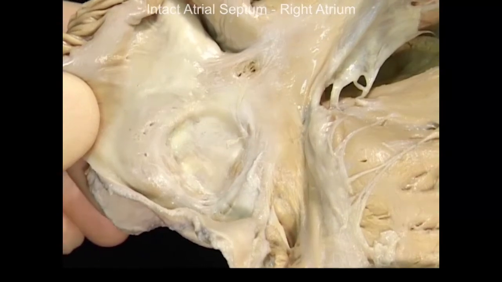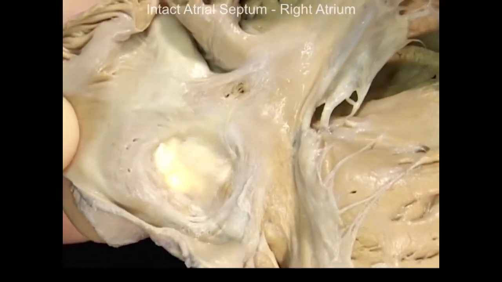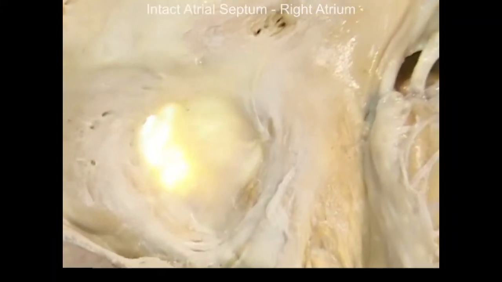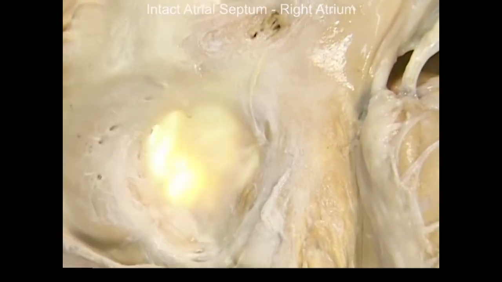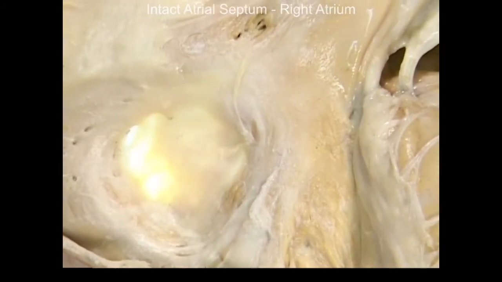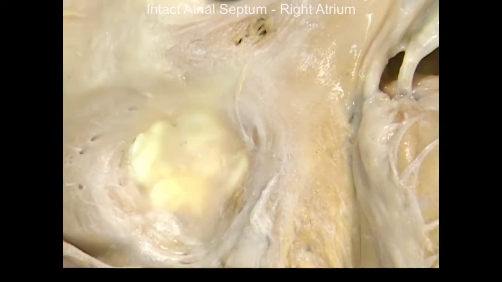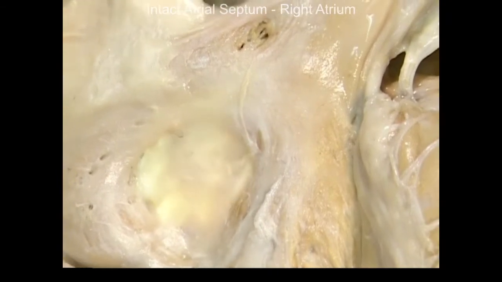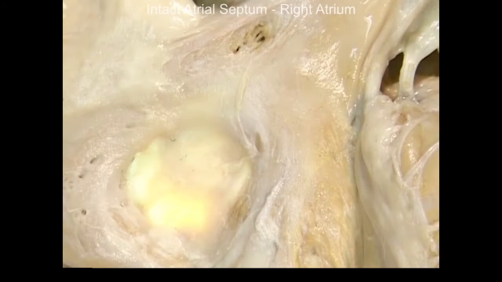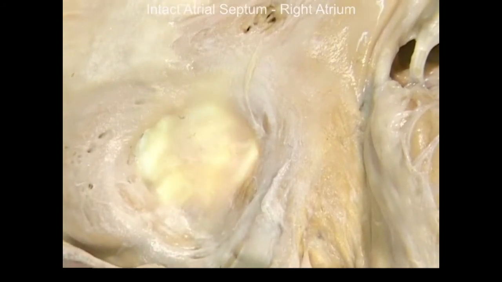So if we look at the intact atrial septum in an adult heart, you can usually make out the two component parts relatively easily. And here I'm shining a light from the left atrium to illustrate to you the thin primary septal component, which is fibromuscular. You can see some muscular strands extending across the septum itself.